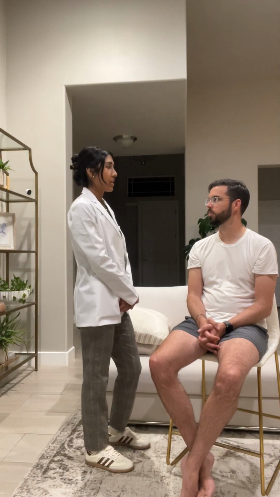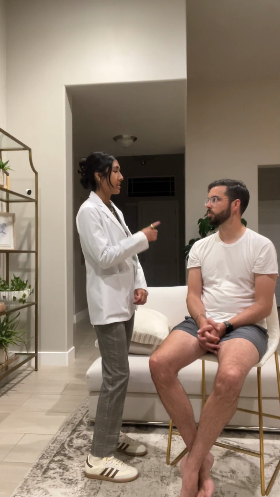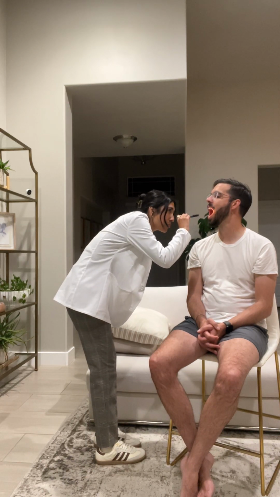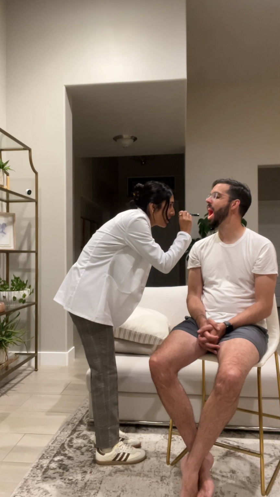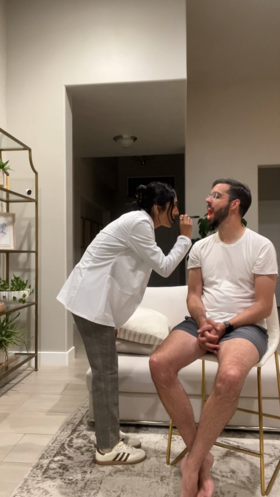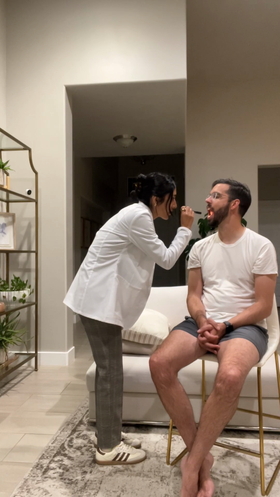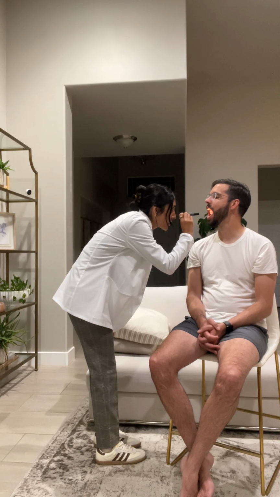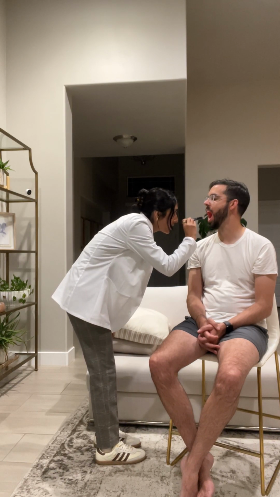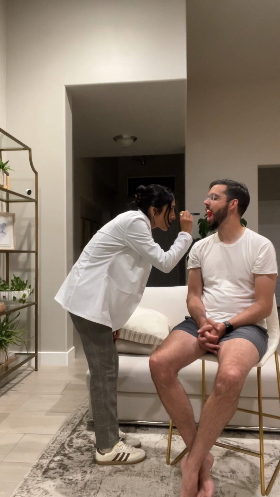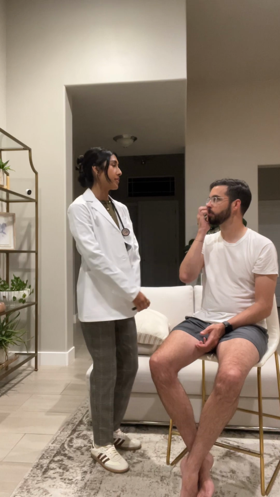And now we're going to be moving on to the mouth. We're going to assess with our light here. We're going to assess the lips, the teeth, the buccal mucosa, the tongue, underneath the tongue. Can you lift your tongue up for me? The salivary ducts. Okay, put your tongue down. The palate, open up. The palate, the posterior pharynx, and the tonsils, which is a grade 1.